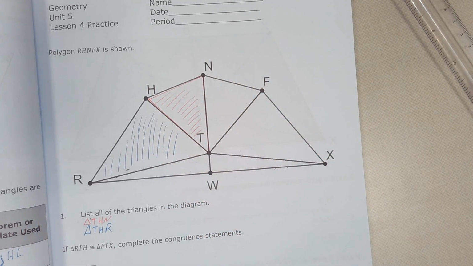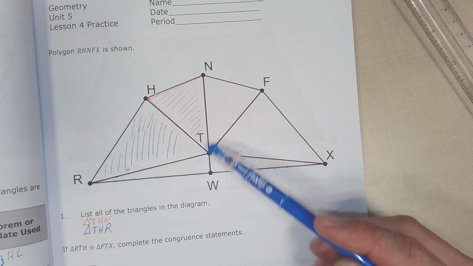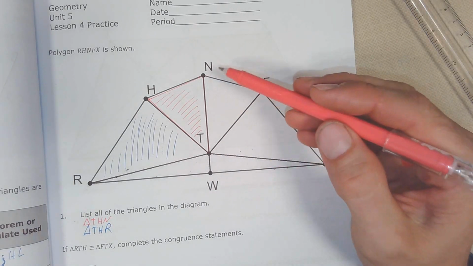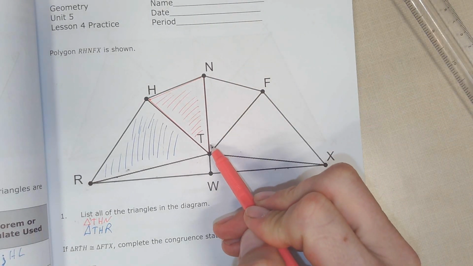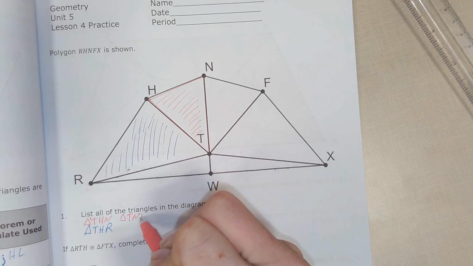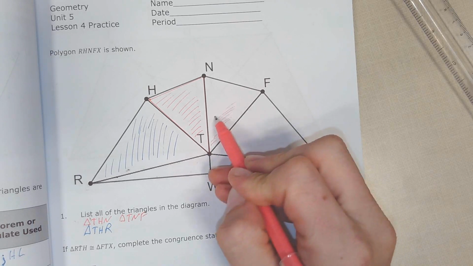And then we have triangle TNF. That's kind of paired up with triangle TNH. Triangle TNF, that's this one here.